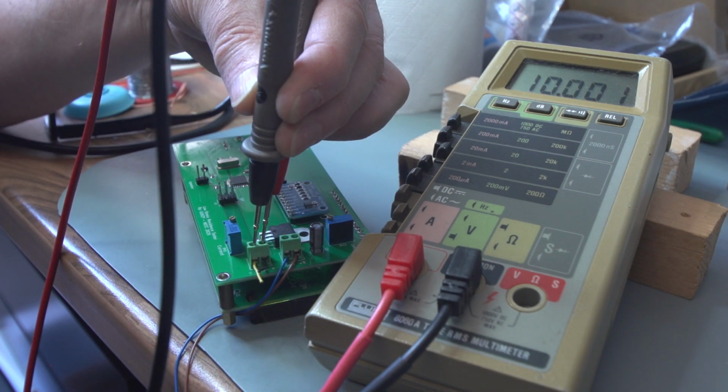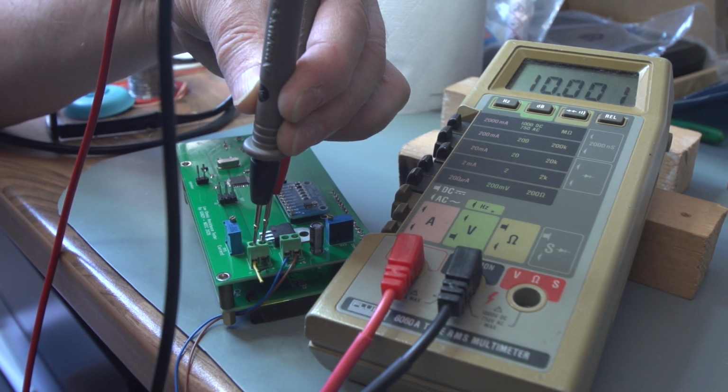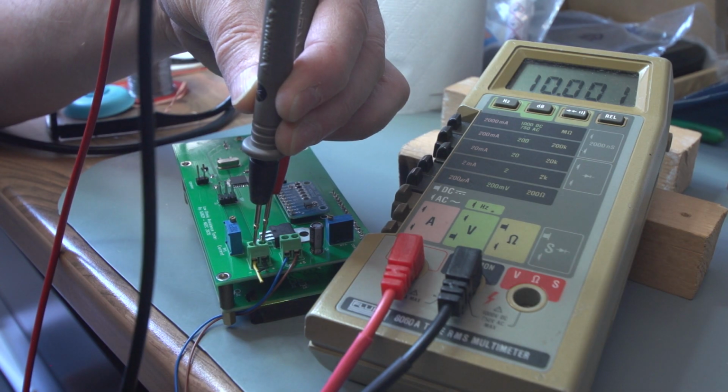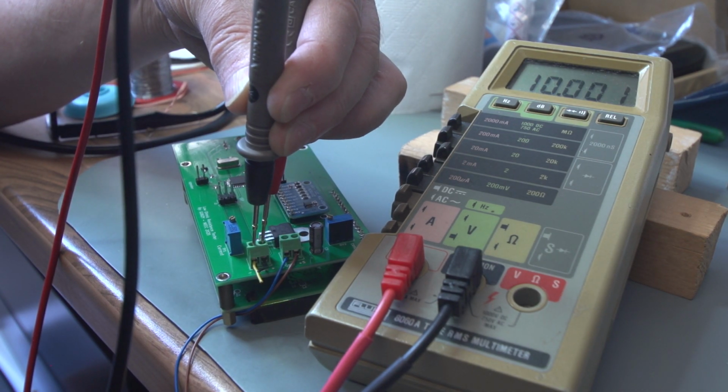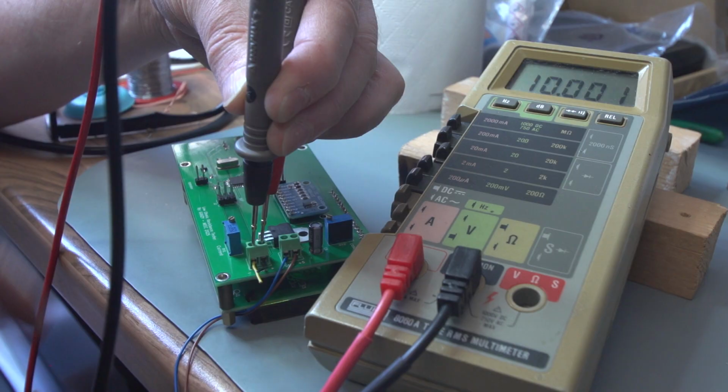Okay, there you go, 10.001. You can't get any closer than that, really. Right. Okay, so that's the current set with the current potentiometer.